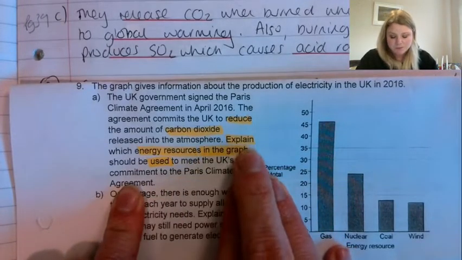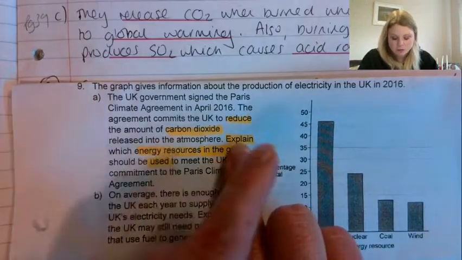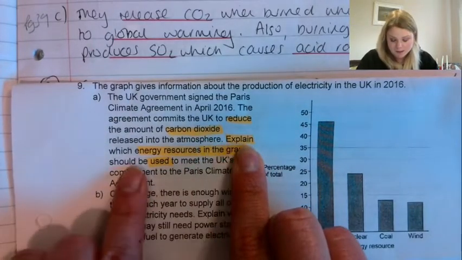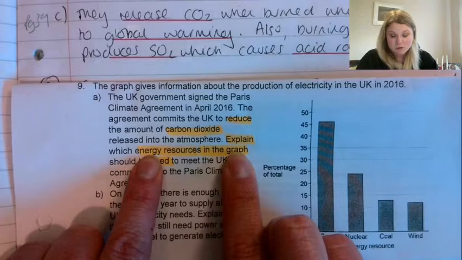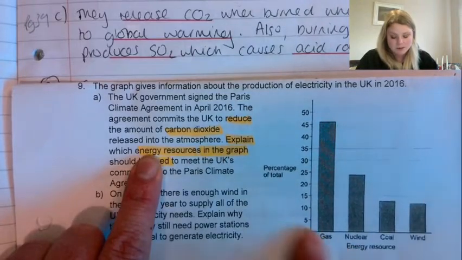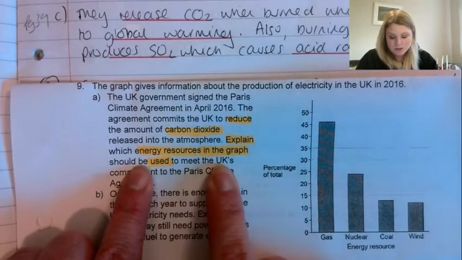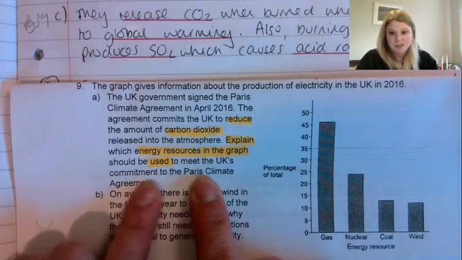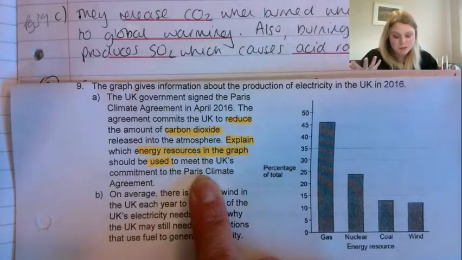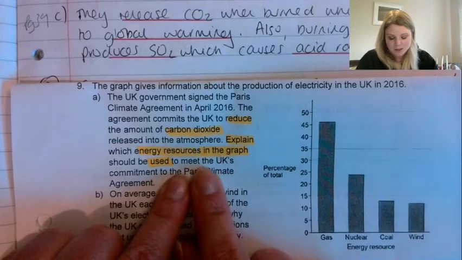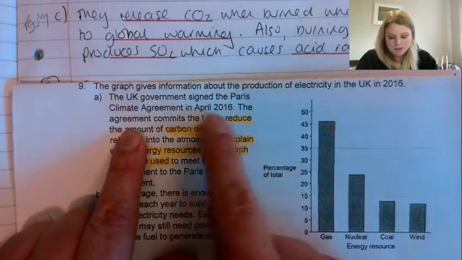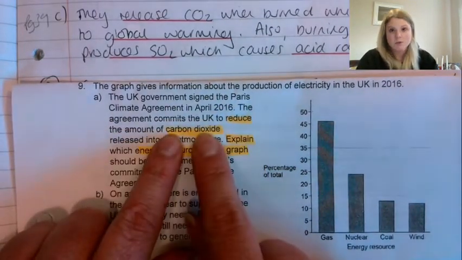So in this one, I've seen the word explain, so I've honed in on that. So explain which energy resources in the graph, so it has to be from these ones here that we're talking about, should be used to meet this Paris Climate Agreement. Now, let's remind ourselves what that is. So if we look back in the question, it tells us what that is. The agreement commits the UK to reduce carbon dioxide.